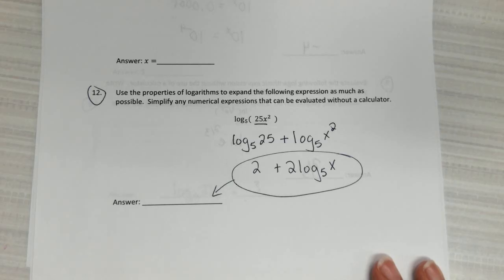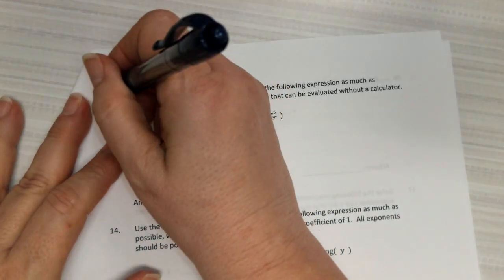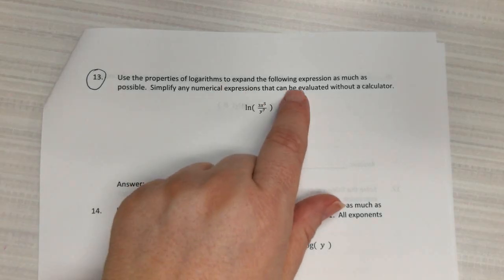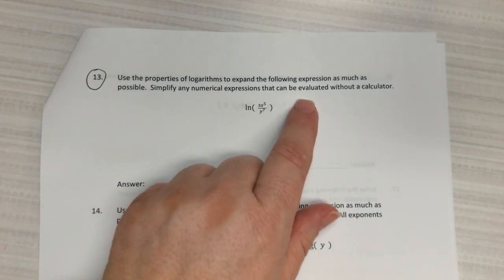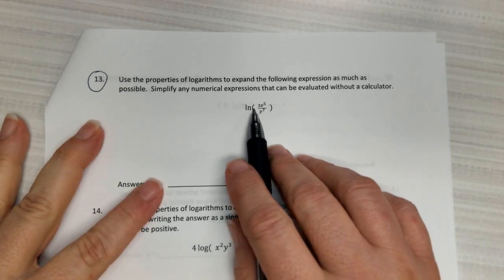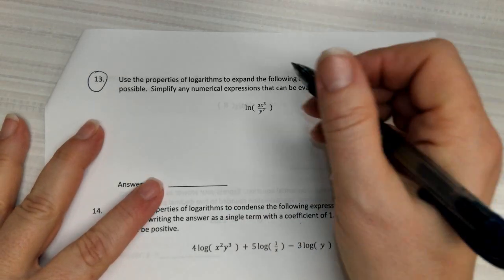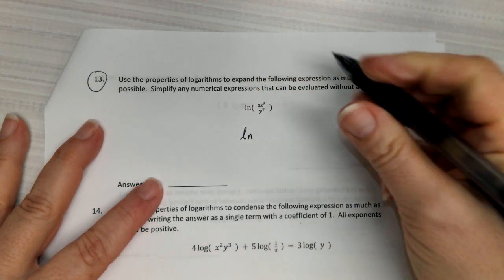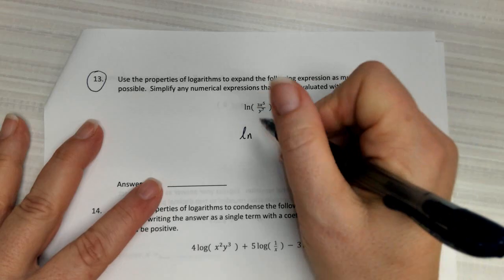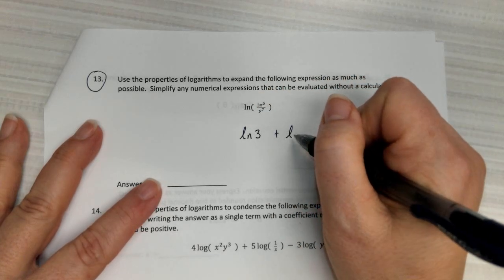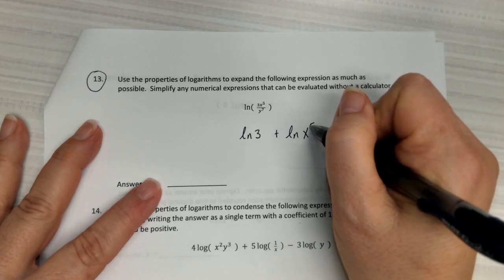Okay, and then the last one without a calculator is number 13. Circle 13. It says use the properties of logarithms to expand, and simplify anything that can be evaluated without a calculator. So I'm going to expand this. It looks like I have the natural log 3 being multiplied by this plus the natural log of x to the 5th.